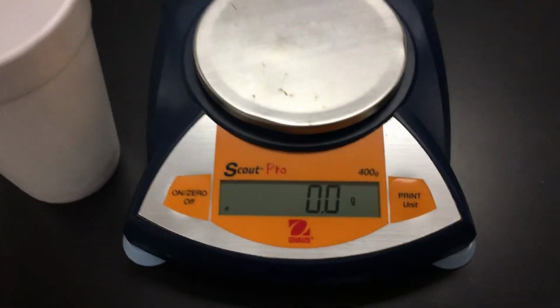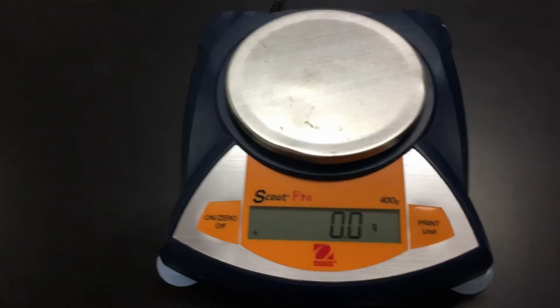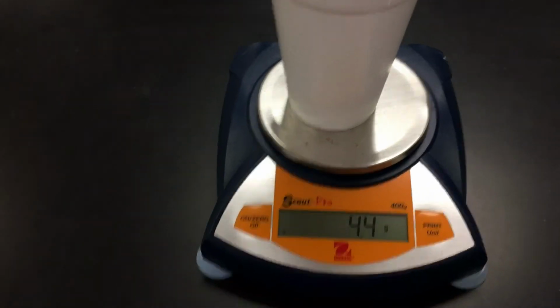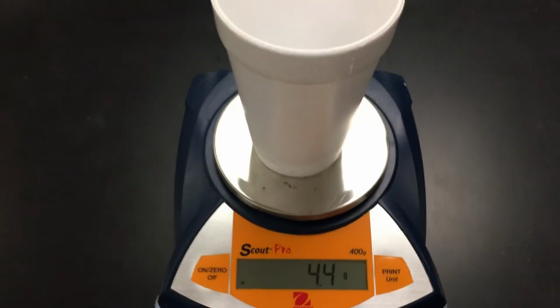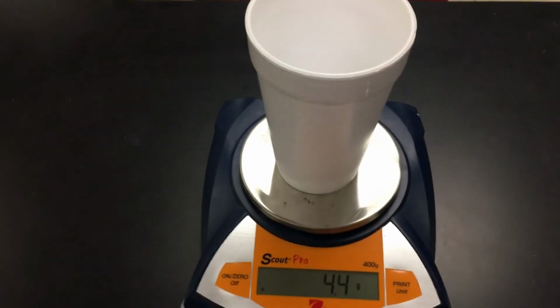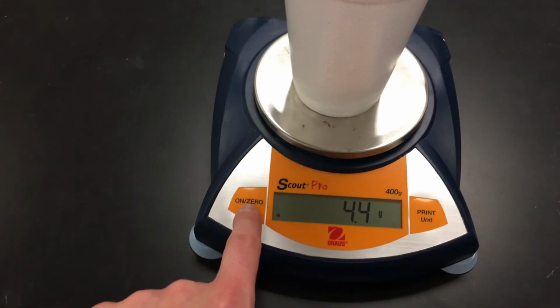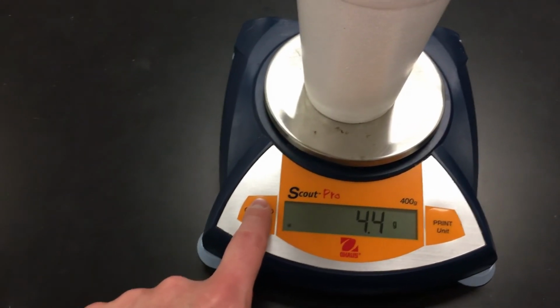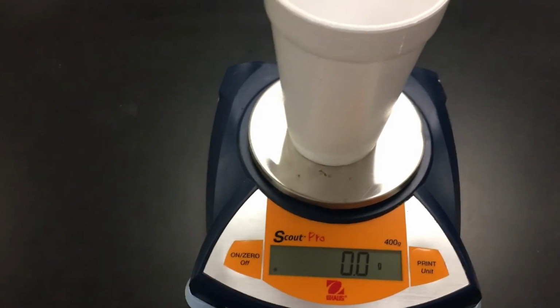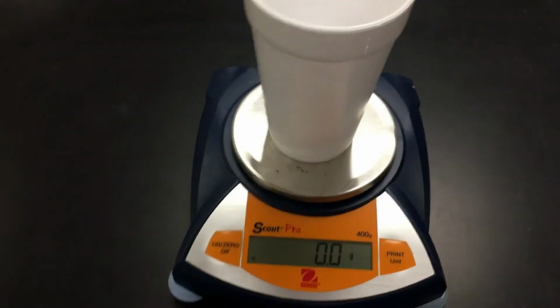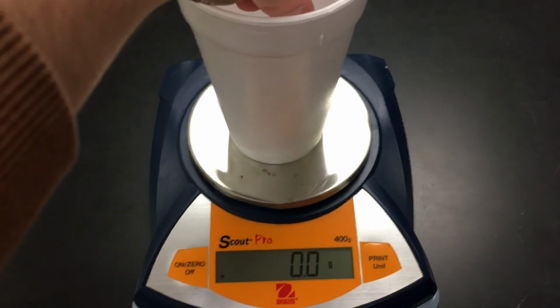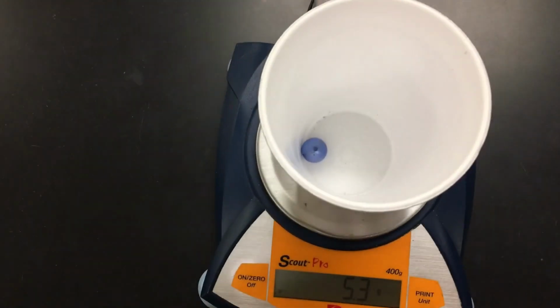So say if you've got something that rolls or you've got a liquid, we have a trick for this. We set a container onto the mass balance, like this styrofoam cup. Could also be a beaker, a flask, whatever. And it tells me the mass of the cup, which is what it's supposed to do. But then I'm going to hit the on/0 button. So what this does is it zeroes out the balance and basically puts whatever the measurement is back to 0. So it's subtracting out the mass of the cup. Now if I take my marble and I put it in the cup, that 5.3 grams is just for the marble.